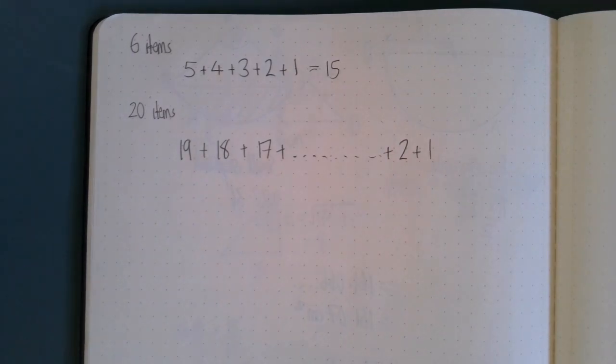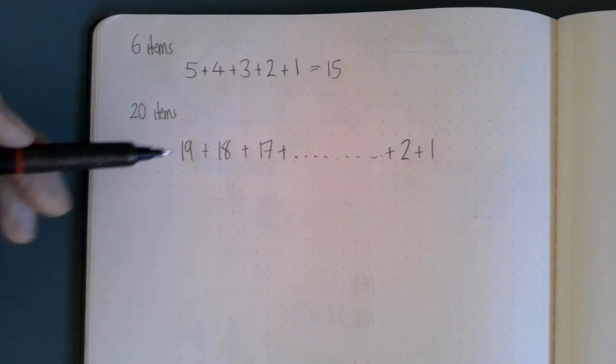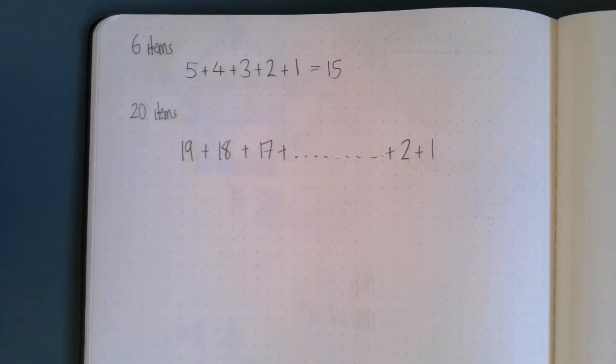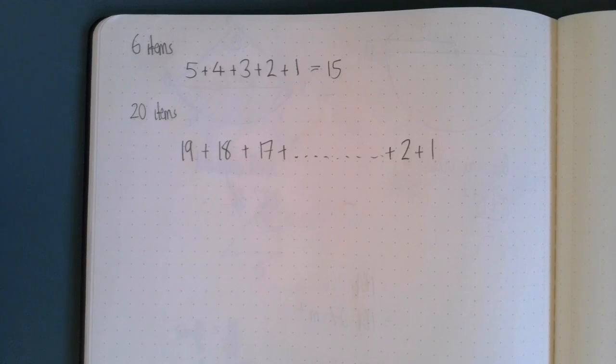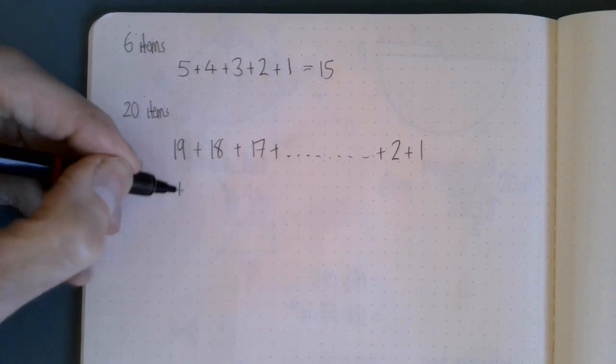Well, this allows us to introduce something which you'll come up against when you look at sequences, and that is finding the sum of a linear or an arithmetic sequence. So this is an arithmetic sequence where you start with 19 and your difference is -1 each time, and there are 19 terms. How can we add that up quickly? Well, it's quite a nice little party trick, actually. I don't know if you've ever come across it before. What you do is you imagine that same sum written out again in reverse.